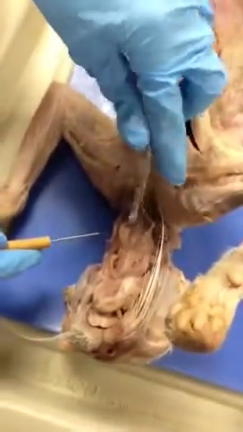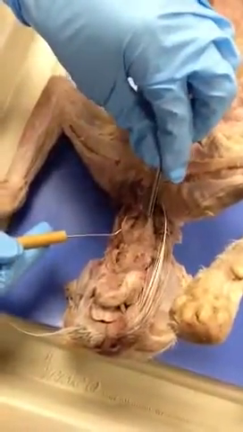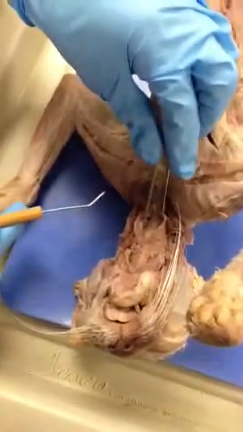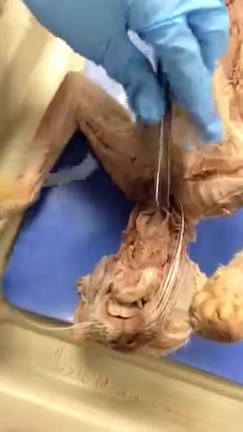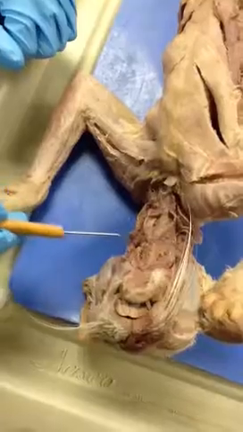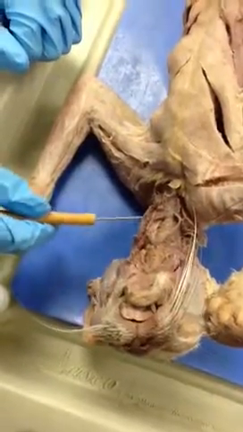Down here is the sternohyoid, and the insertion is the hyoid and origin is the sternum. In between them is the trachea. The transverse vein would run across here and separate the mylohyoid from the sternohyoid.